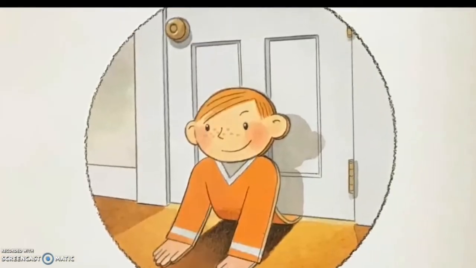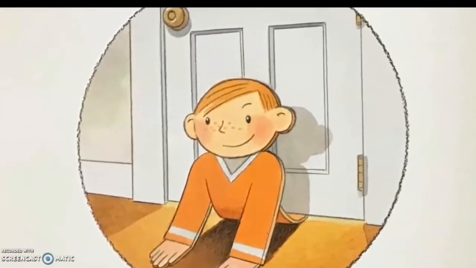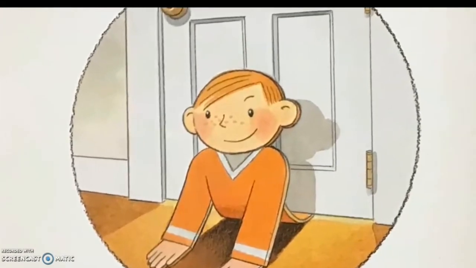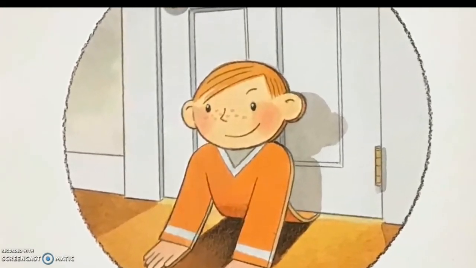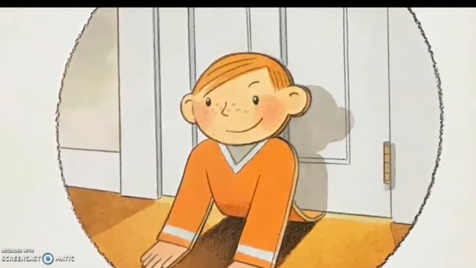Being flat could be fun. Stanley enjoyed going in and out of rooms by sliding through the crack at the bottom of the door. Arthur tried too, but he just banged his head.